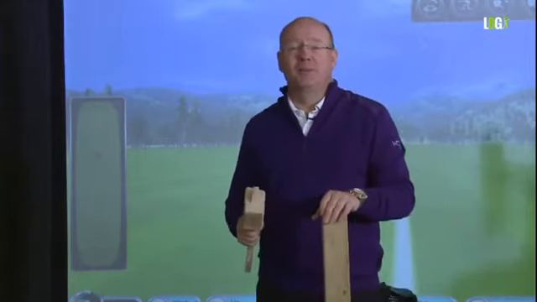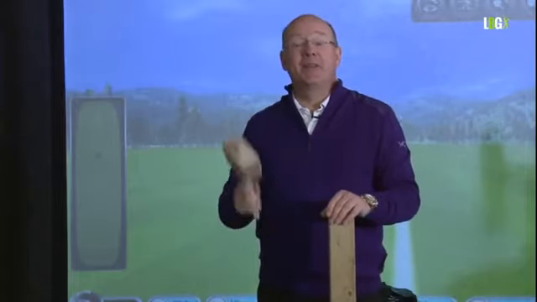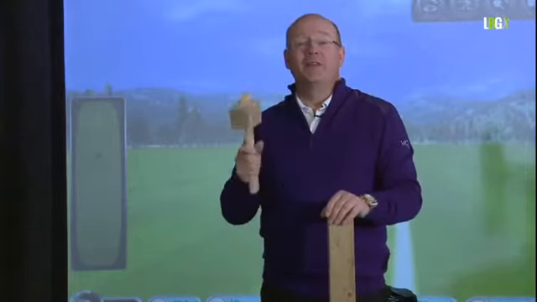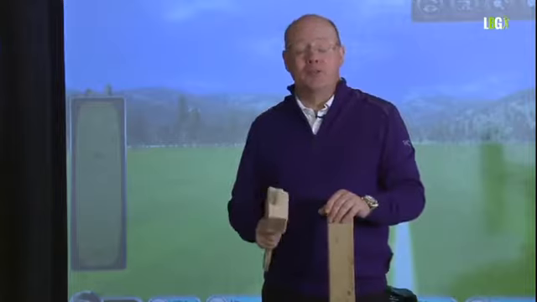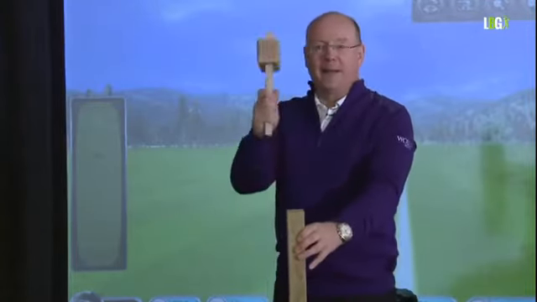To quote Butch Harmon, you look like a mule looking at a new gate. So let me say that again. There's a path fade or draw, and there's a face fade or draw, and I want to show you the difference. So back to our familiar fence post and my mallet.